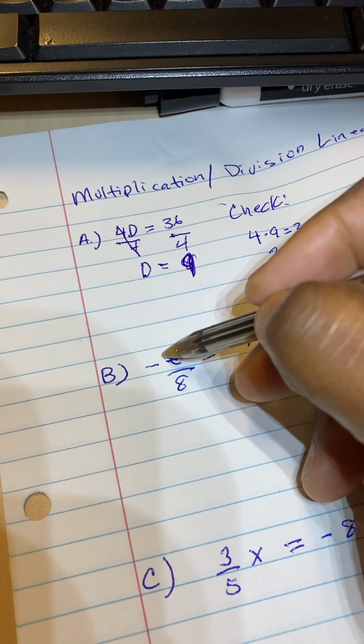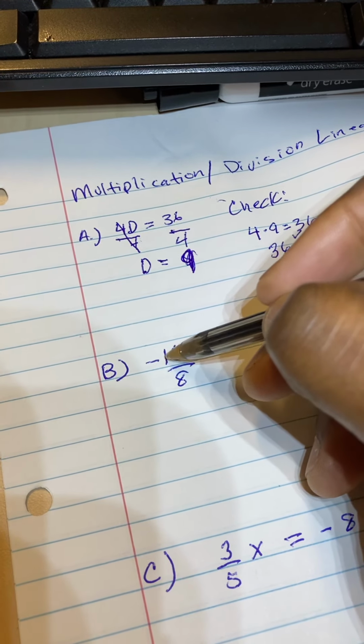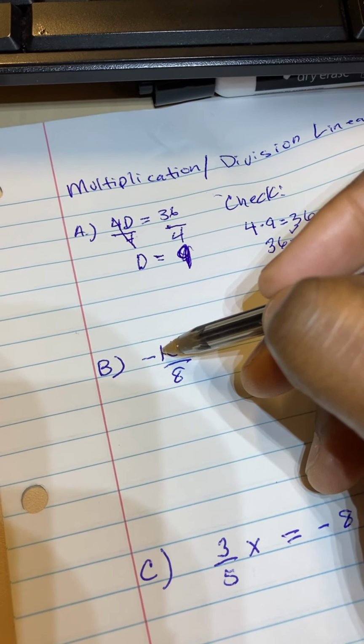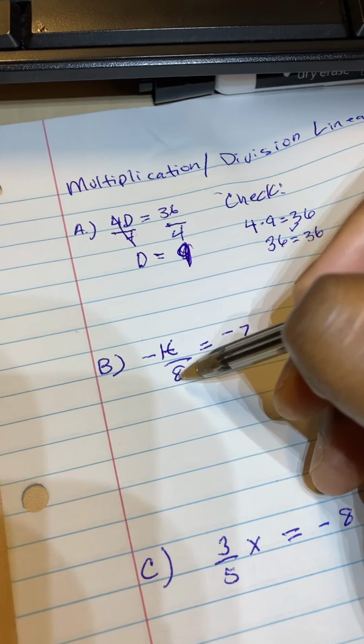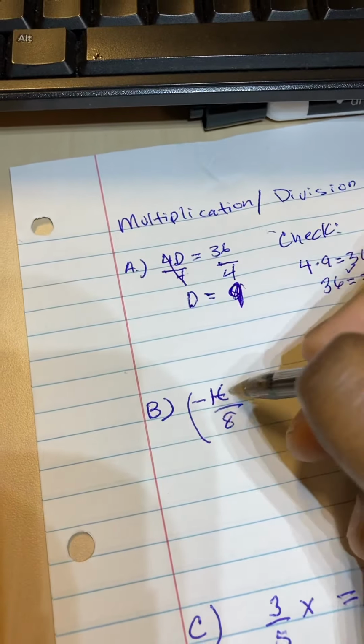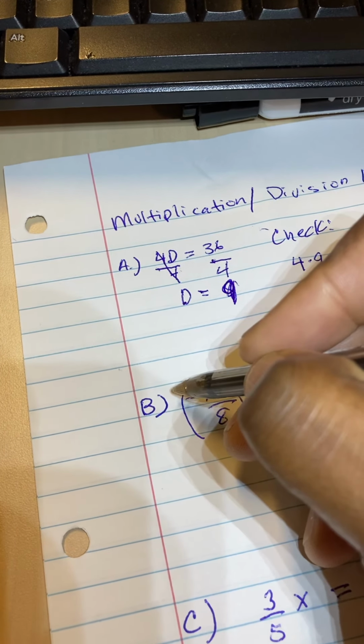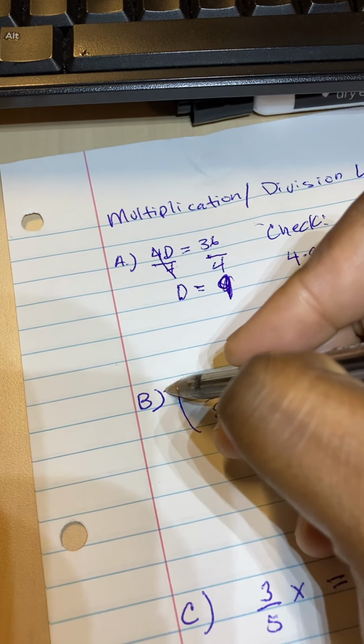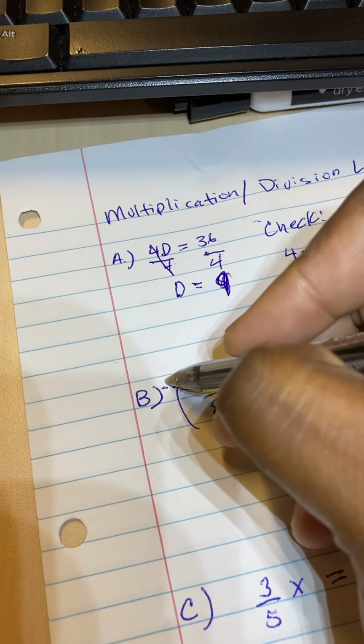If there's nothing right here, there's a 1. So actually this right here is negative 1 over 8. So I'm going to have to multiply this whole entire side right here times negative 8 over 1.